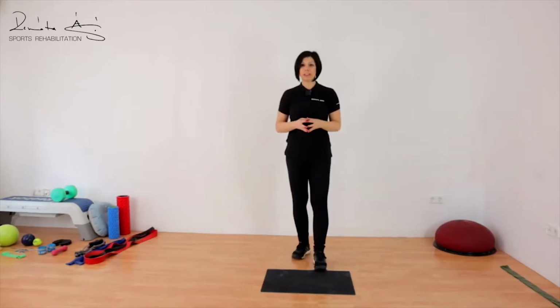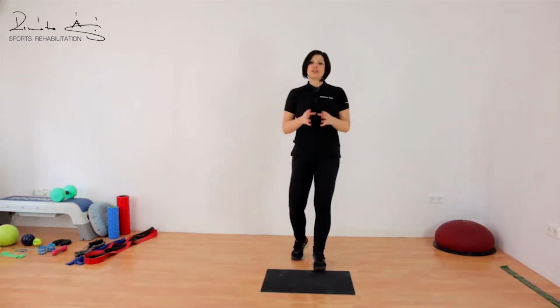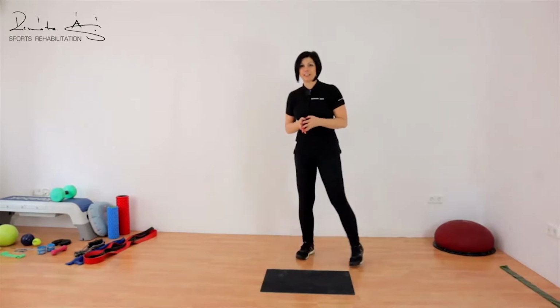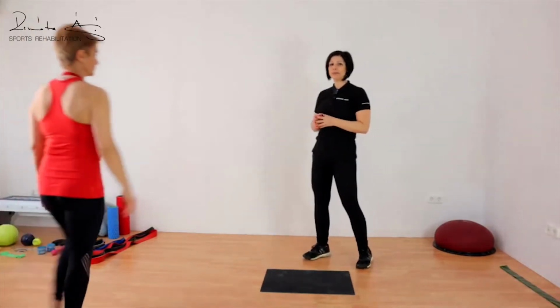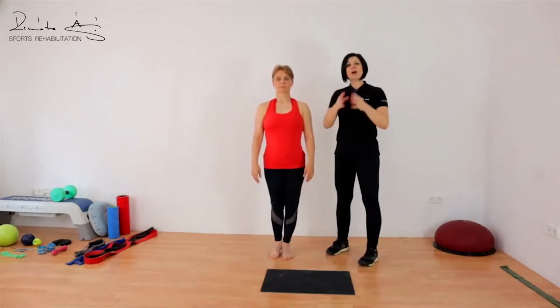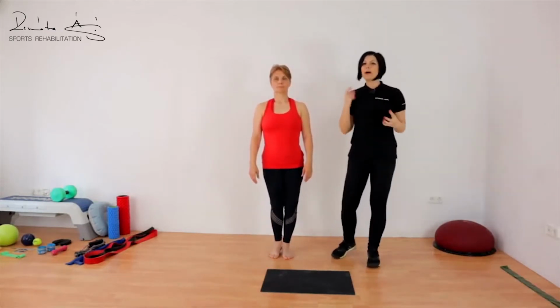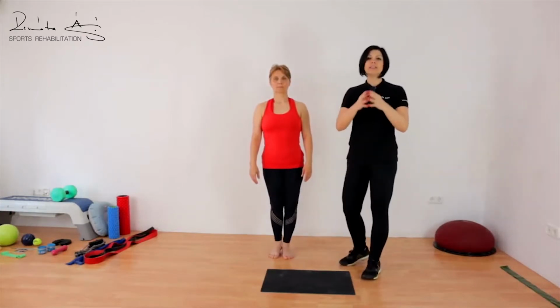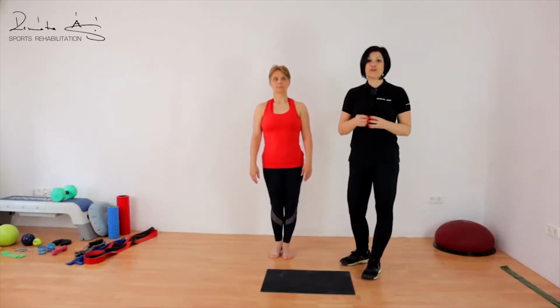So first of all, let's talk about the functional anatomy of the shoulder. I would like to ask my assistant Eva to come in. And I would like to show you a couple of things you have to think about when you start any kind of test protocol in case of shoulder injuries.